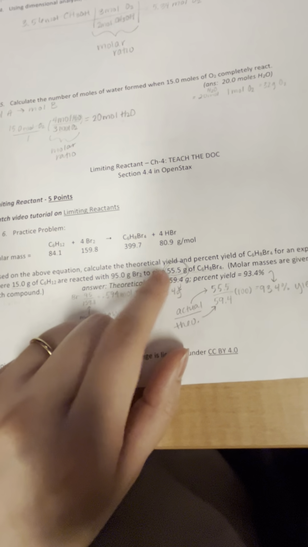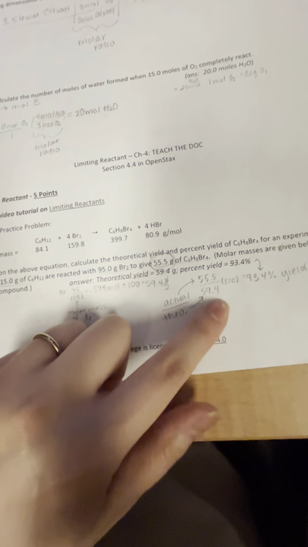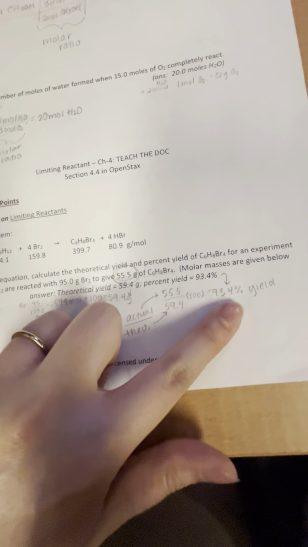And then to find the percentage yield, I took actual over theoretical. The actual, because it gave us 55.5 grams, so 55.5 over 59.4, which is the theoretical, times 100, which equals 93.4%, which is the yield. Okay, yep, that's it.